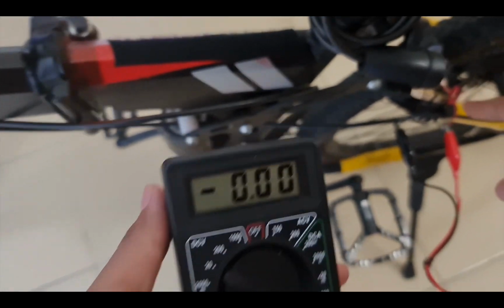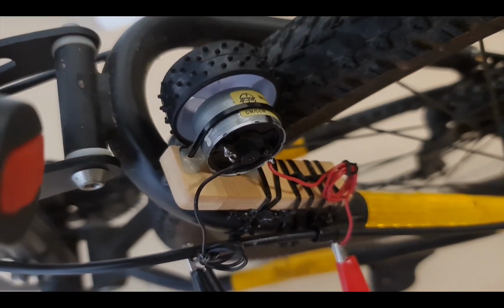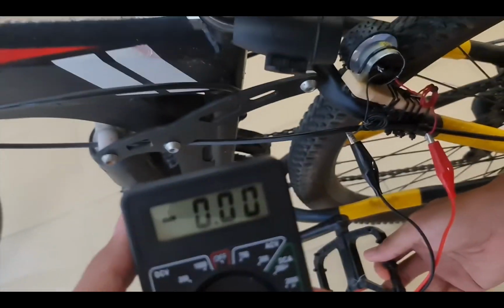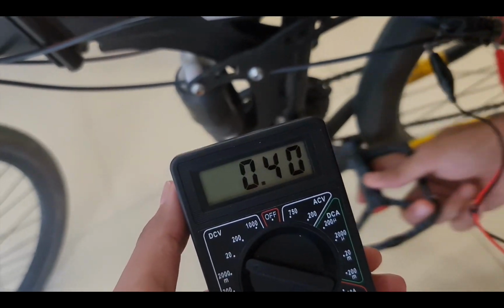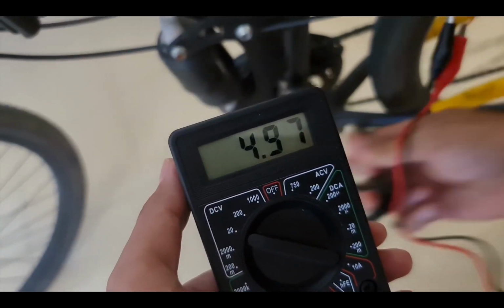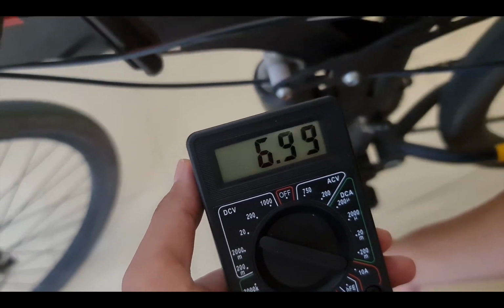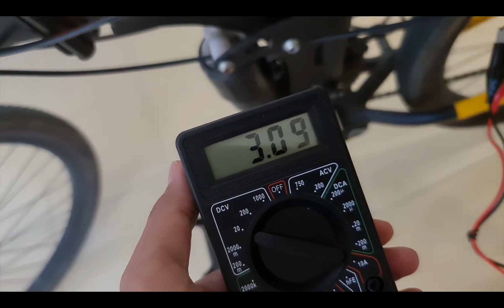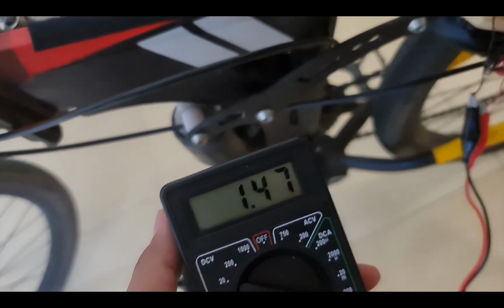So this is a comparison between an unregulated DC voltage output and a regulated DC voltage output. In this clip, I didn't use any voltage regulator, which outputs an average voltage of 7 volts.